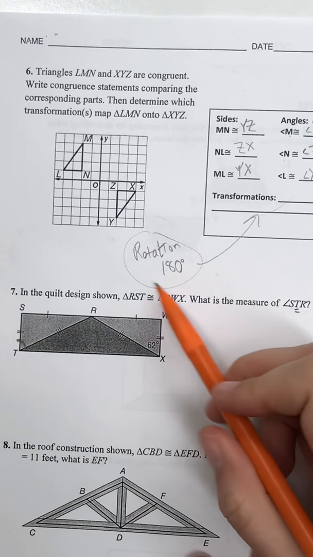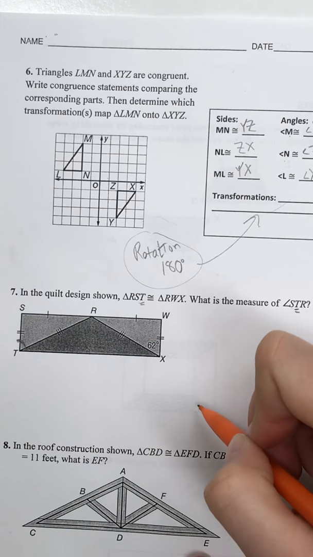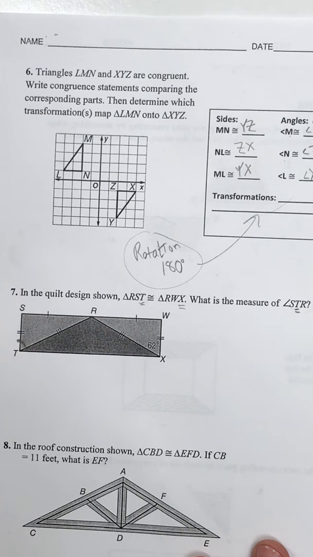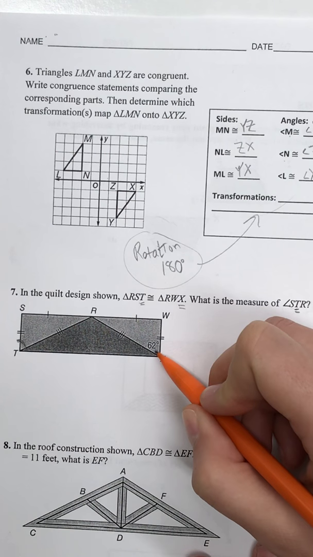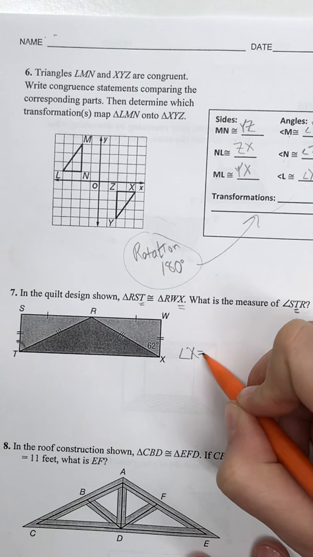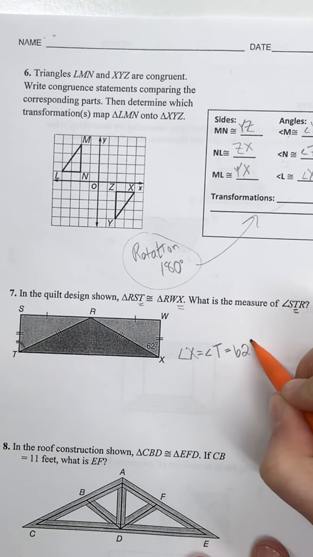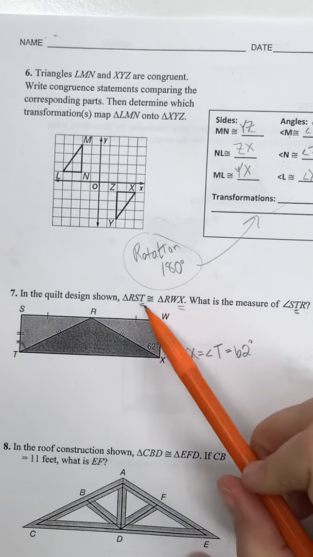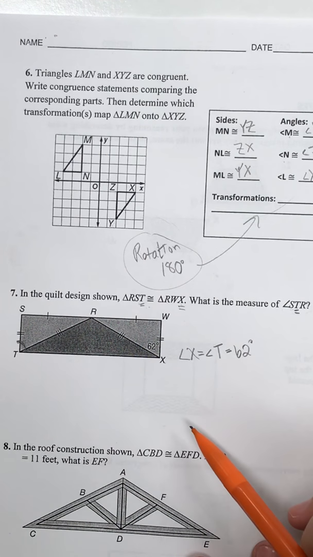Now, based on my congruent statement, angle T, which is the last letter in my statement, is going to be the exact same measure as angle X. Now, if I look down here, angle X is 62 degrees. So angle X is equal to angle T, which is 62 degrees. So when you're given congruent statements, you just want to match up the letters that correspond with each other, and those are also going to be congruent.